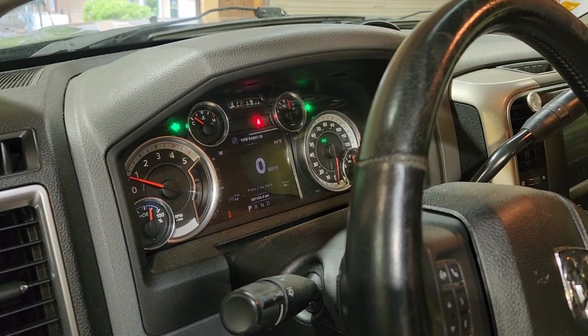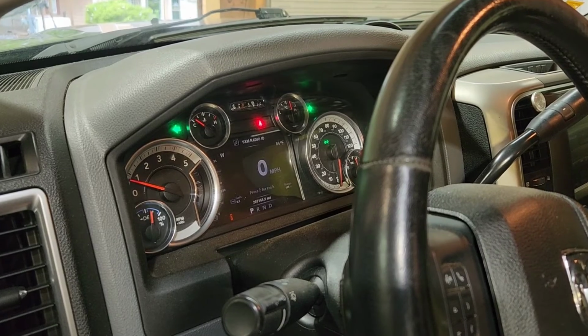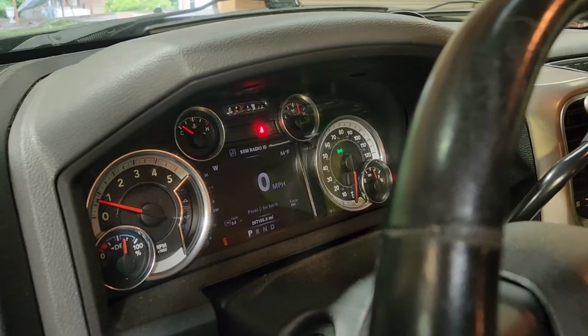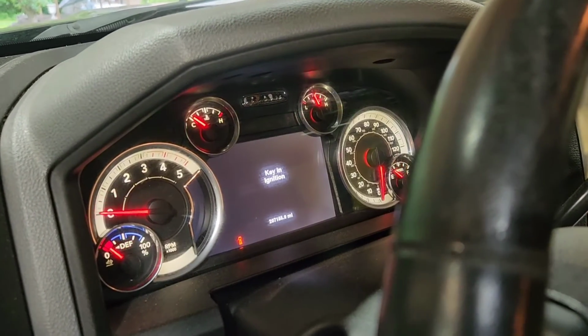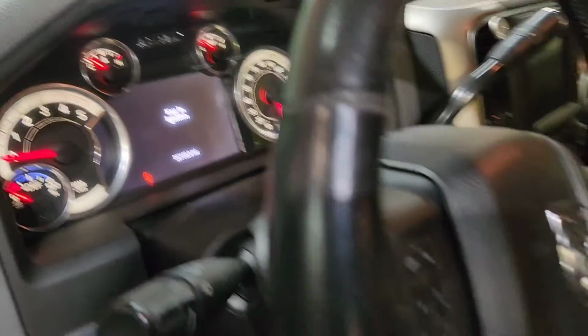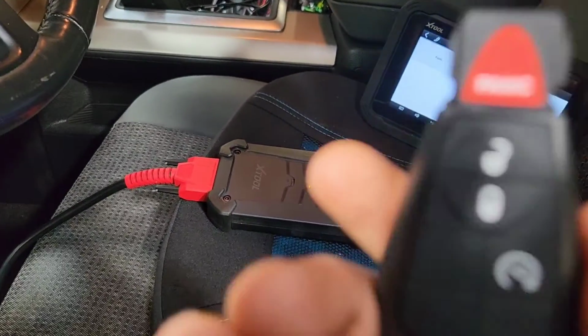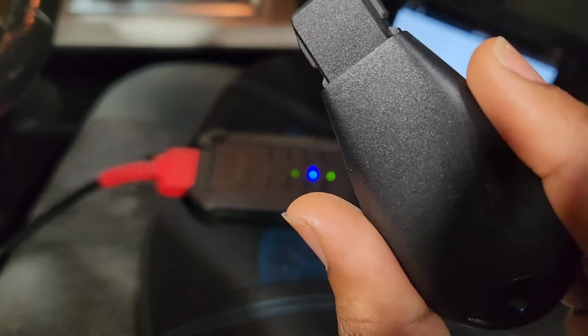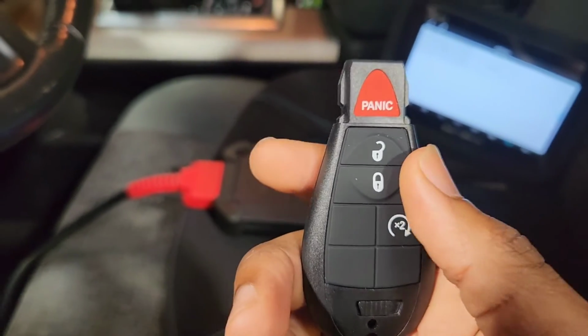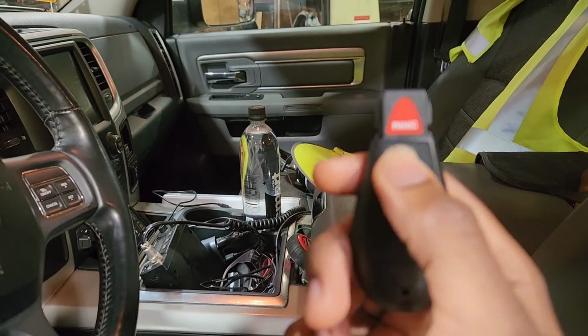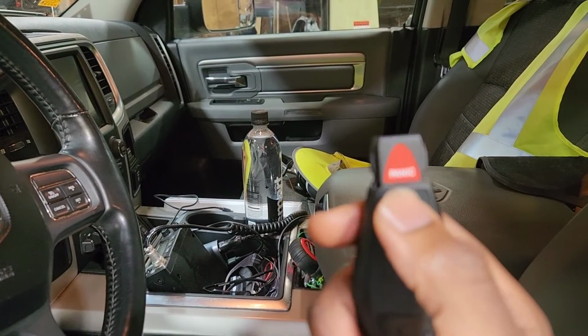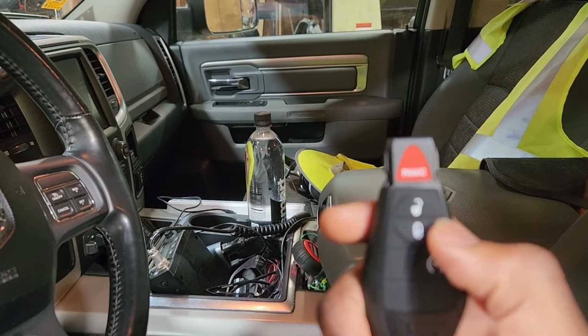That's good. I'm going to turn it off. So it looks like it worked. So let me see what happens if I lock and unlock the door. It worked.